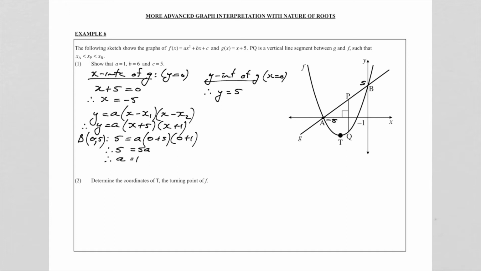So that means we can now find this equation. So we can now say that y is equal to 1 times (x + 5) times (x + 1). And if we solve that, we will get x squared + 6x + 5. Now, we're not going to leave the answer like that. Please remember, they ask us to find a, b, and c. So it's important that you finally just write that down.